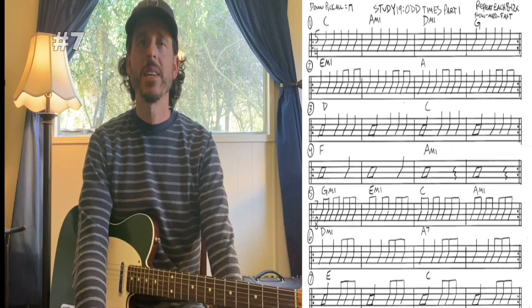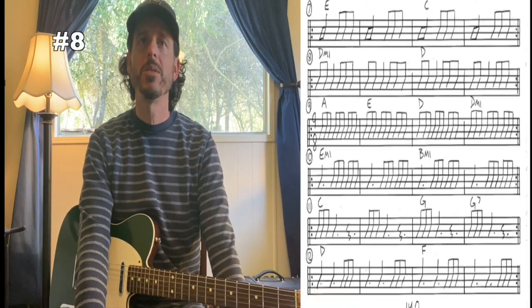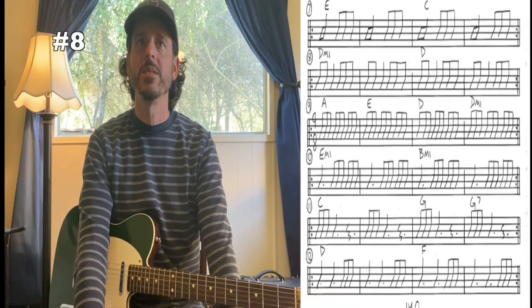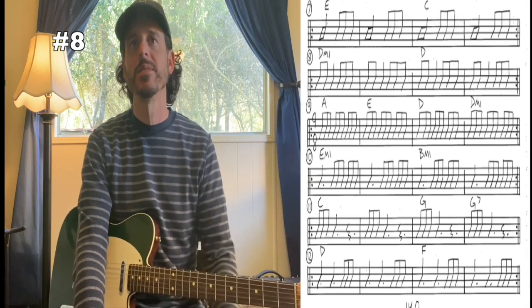Okay, for number 8, we're going to have a rhythm of 2 eighth notes to a quarter note and then 3 eighth notes. We're going to go D minor for 2 bars into a D major for 2 bars.